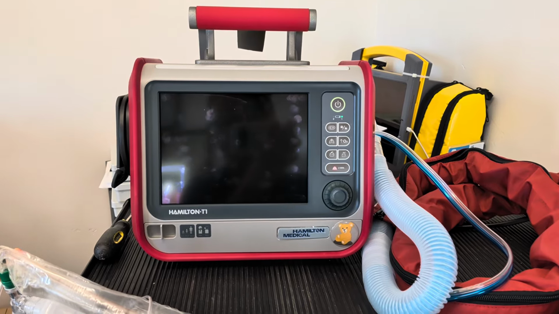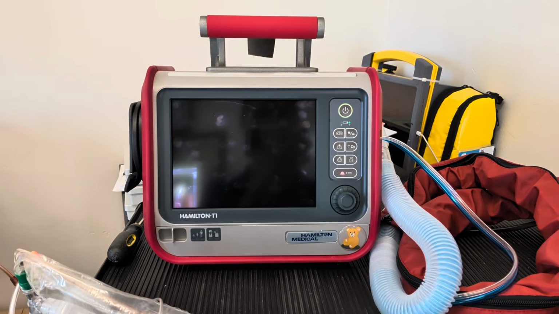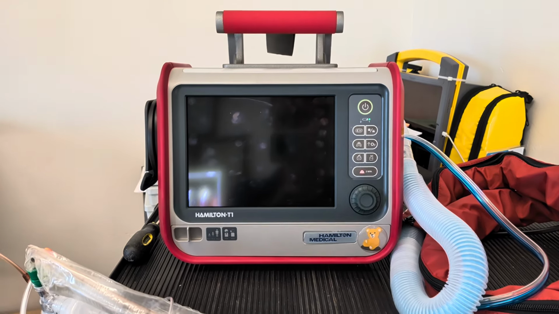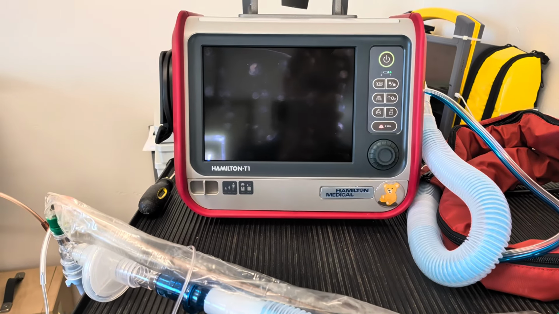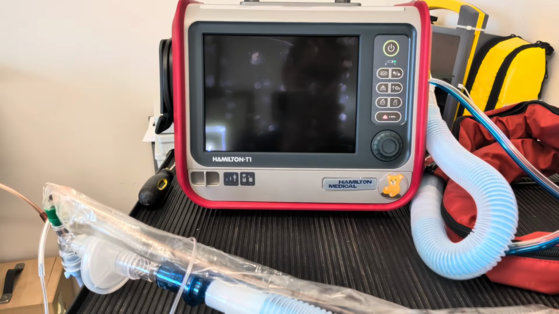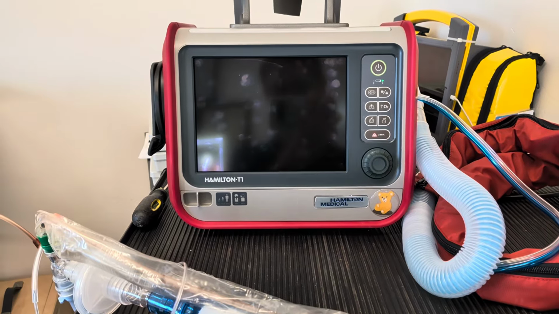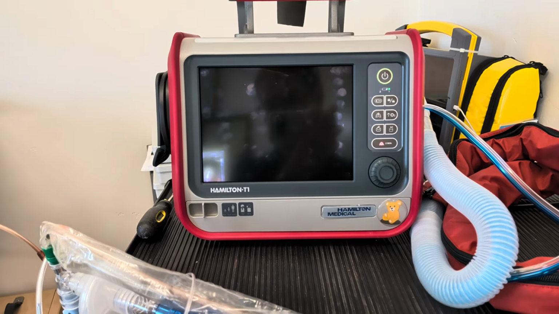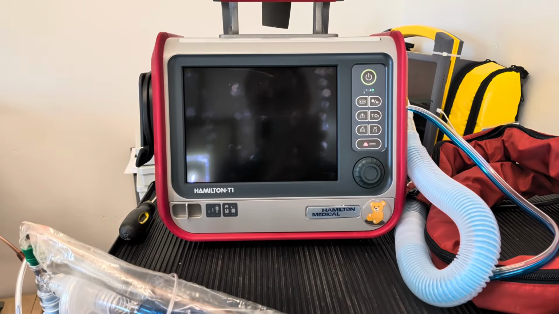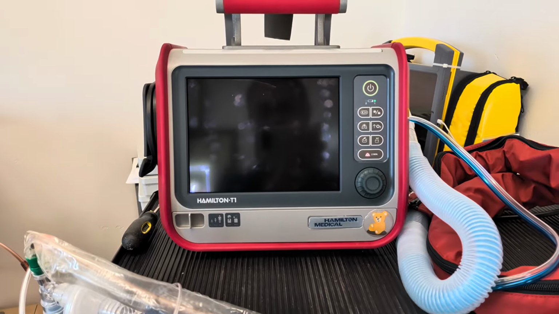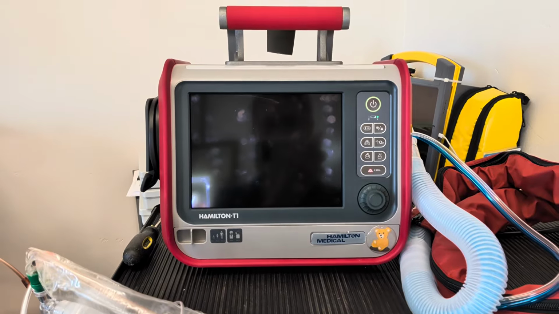So in this particular video, what I'm going to do is take you through the basic, and I mean basic, setup of a Hamilton T-1 ventilator. This is not going to be an extensive and exhaustive description of all of the things that you can do with this ventilator, but rather a basic overview.